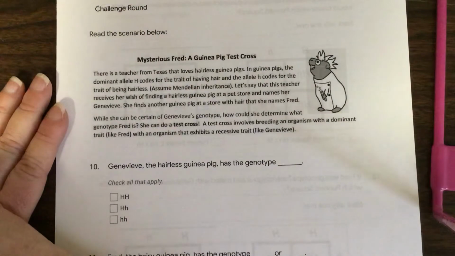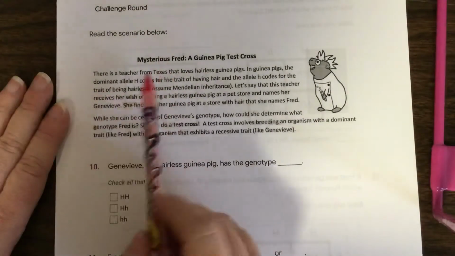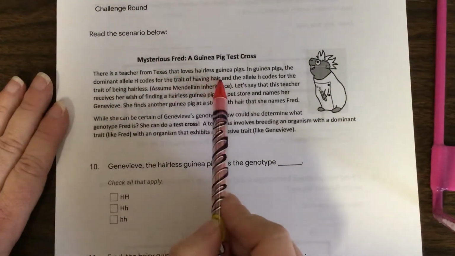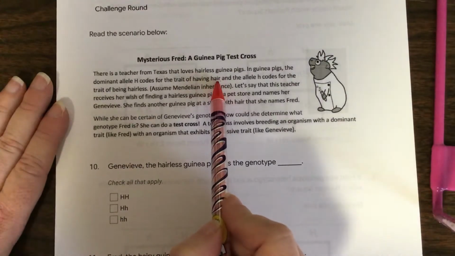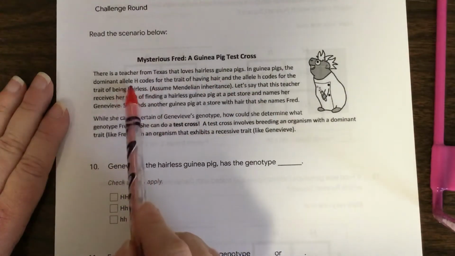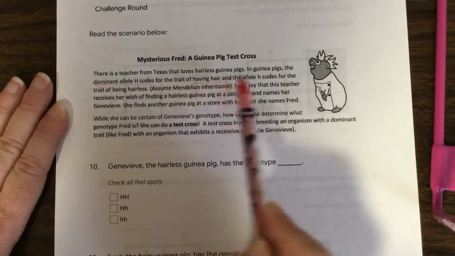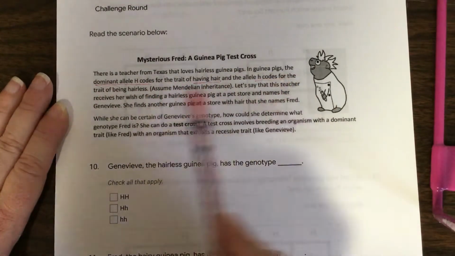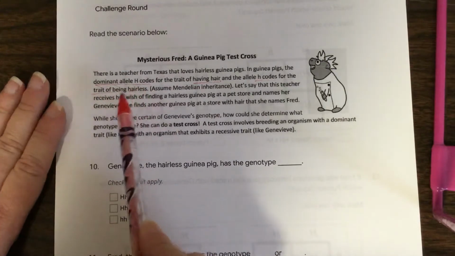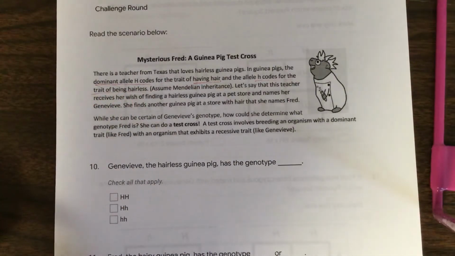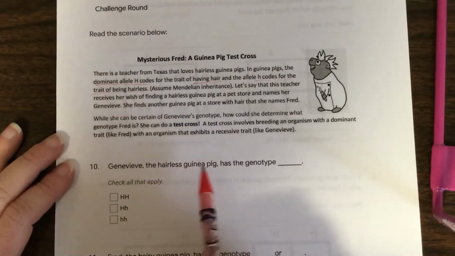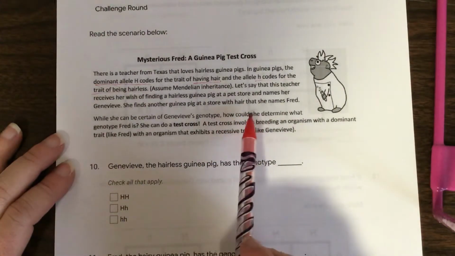Now, the Amoeba Sisters told you the story about the teacher from Texas that loves hairless guinea pigs. It's one of the Amoeba Sisters, okay? We know that the dominant allele, capital H, codes for having hair, and lowercase h codes for the trait of being hairless. Okay, so now this teacher has a hairless guinea pig named Genevieve.